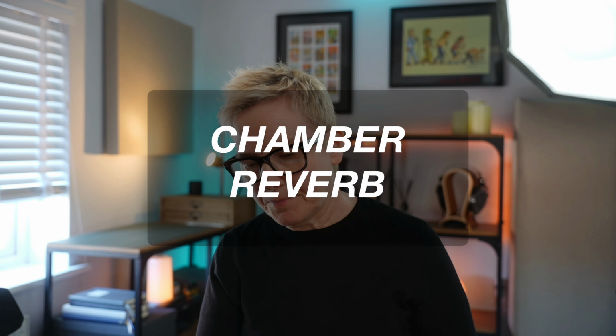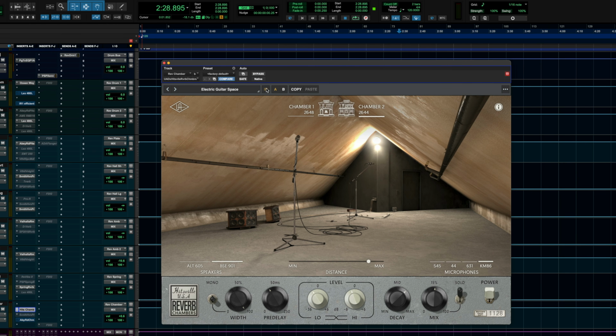The next reverb is a chamber reverb. Now, chambers are artificial rooms that were historically built into the basements of studios. These chambers were purpose-built to have reflective walls. In those chambers, they placed a speaker to play back the sound, and a microphone to pick up the reflections of that sound. That was then fed back into the control room in the studio for the mix.